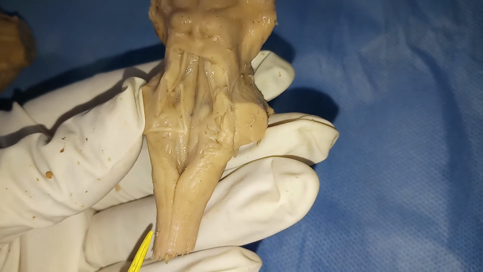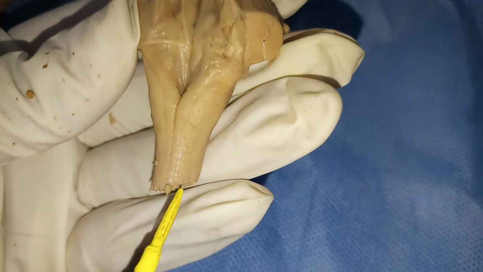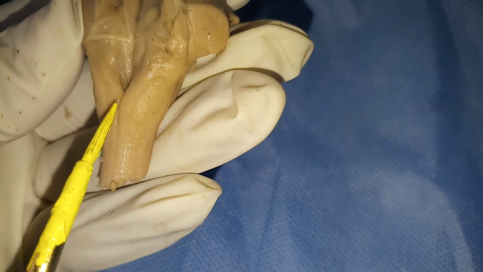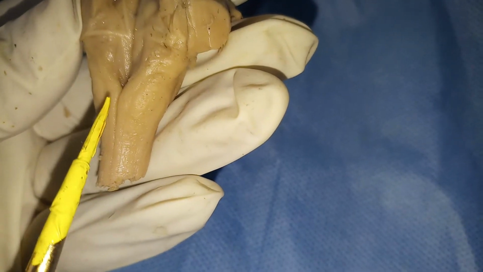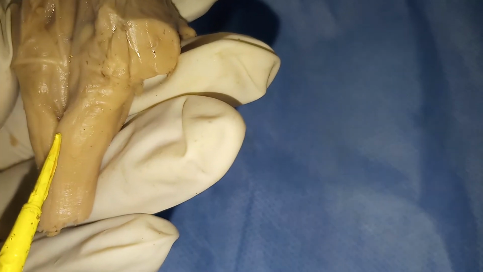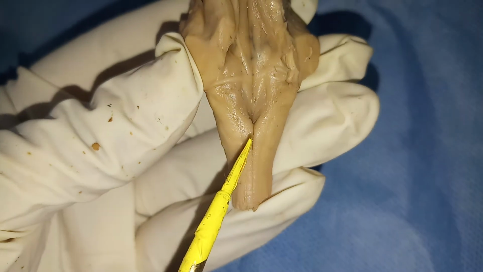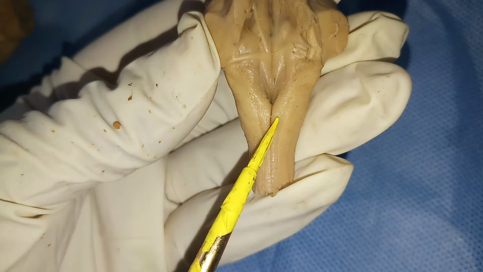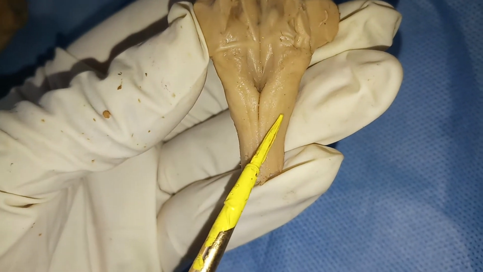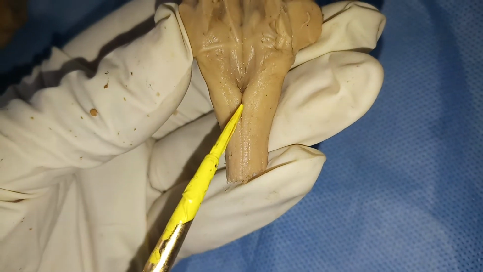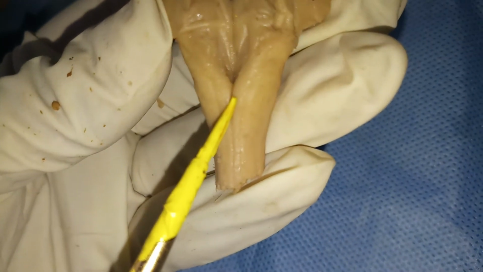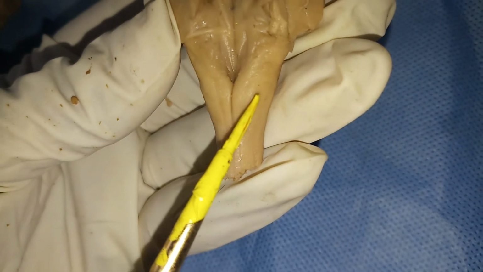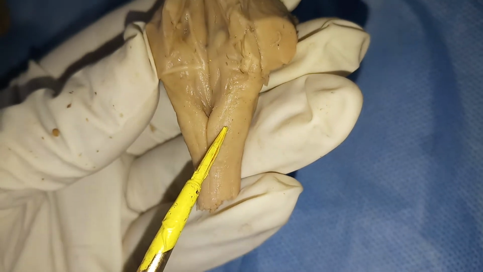Now we will see the features on the closed part of medulla oblongata. If you see, this is the posterior median sulcus. Just lateral to it you can see a slight elevation. This is gracile fasciculus and lateral to it is cuneate fasciculus. So this is gracile tubercle, below which lies the gracile nucleus, and cuneate tubercle, below which lies the cuneate nucleus.